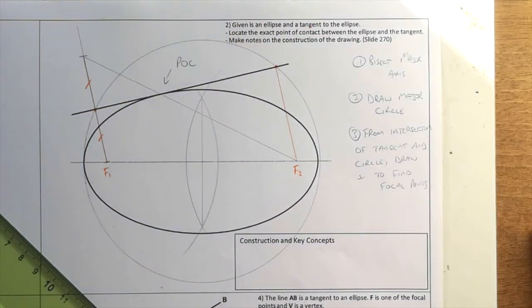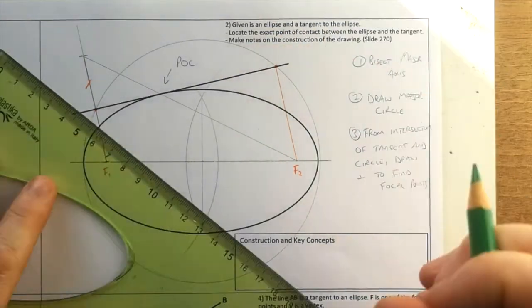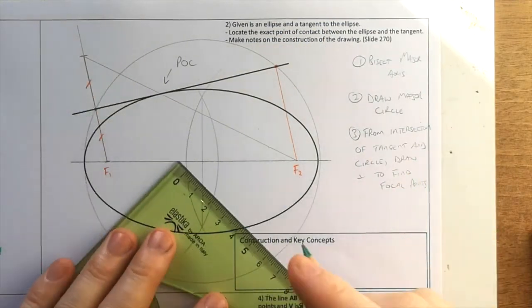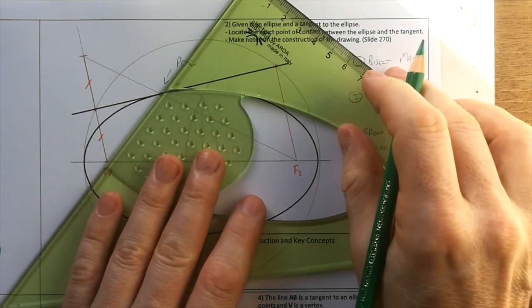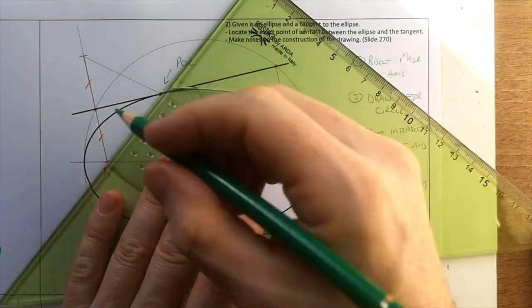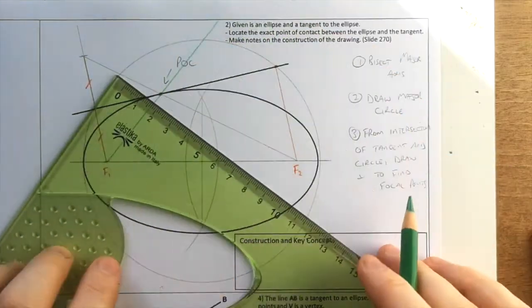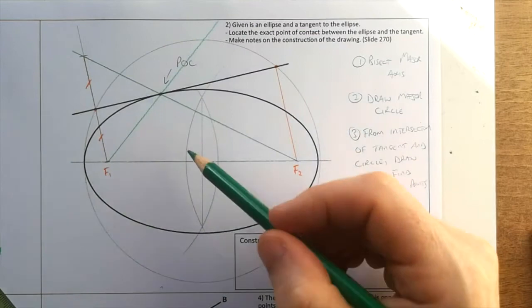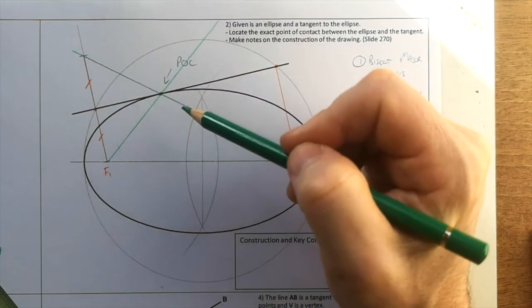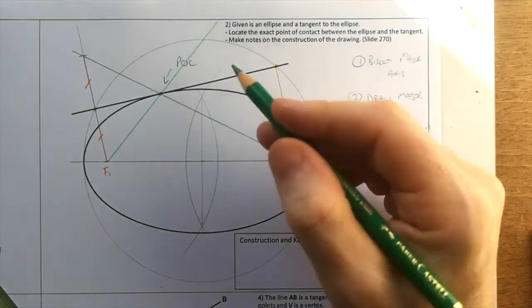Now, why does that work? Well, if we think back to our construction at Junior Cert, what we'd have done is, if we had the point of contact, we'd have gone from this focal point up through it, and from this focal point up through it, and we'd have bisected these. And that gives us the tangent, and off we go.